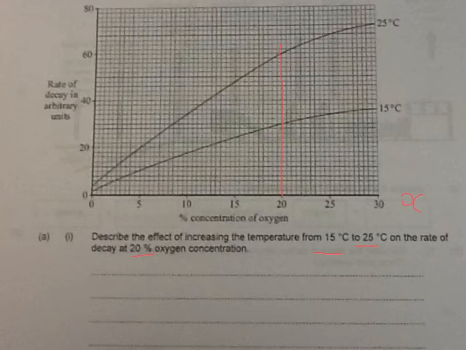What you do for each one is, where it hits your line for each temperature, so at 15 degrees, which is about here, go across, and that will give you a value for your rate of decay on your y-axis. So this is your y-axis here.